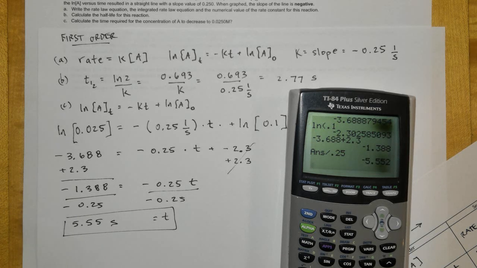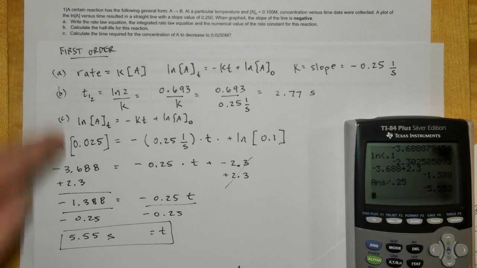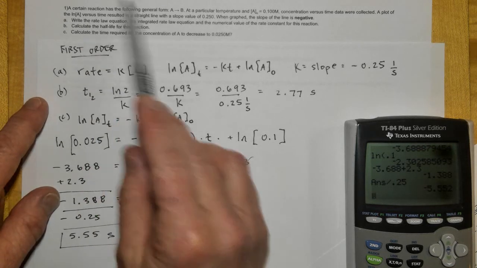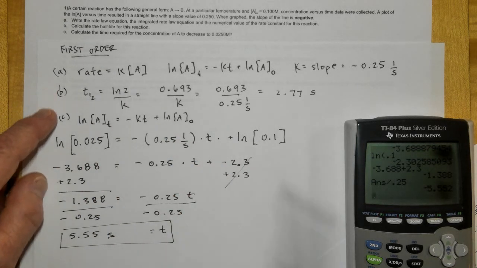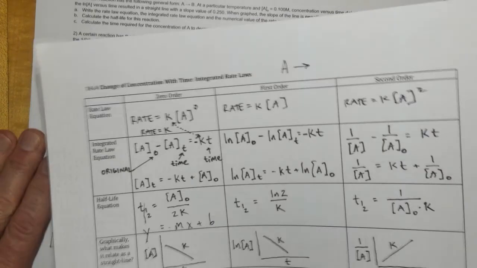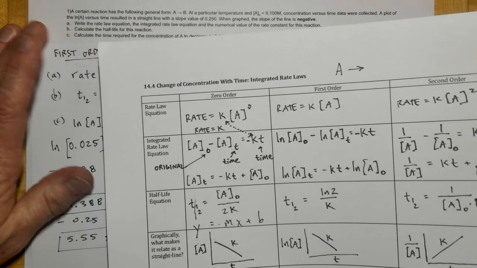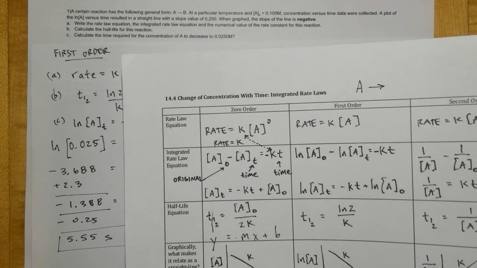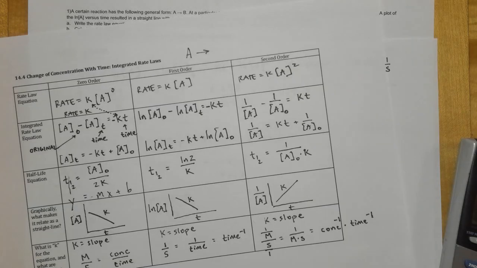All right, that's an example of a first order integrated rate law problem. We had to figure out what order it was, and then we put down all the equations, and we used this as a map or as a guide. So keep this aside, and we'll do second and 0th order ones coming up in a bit.